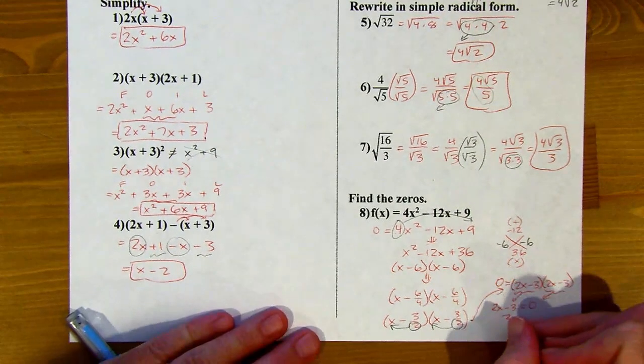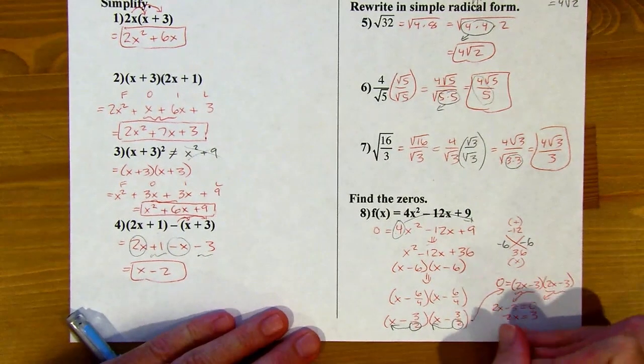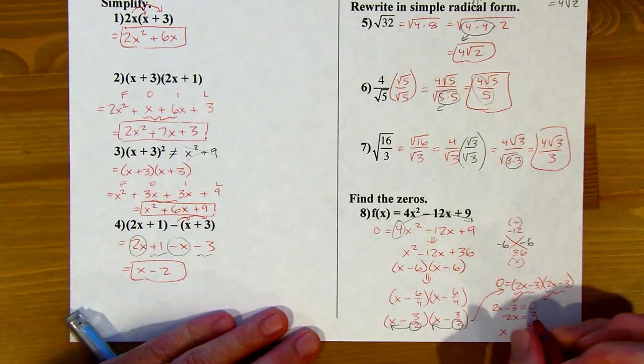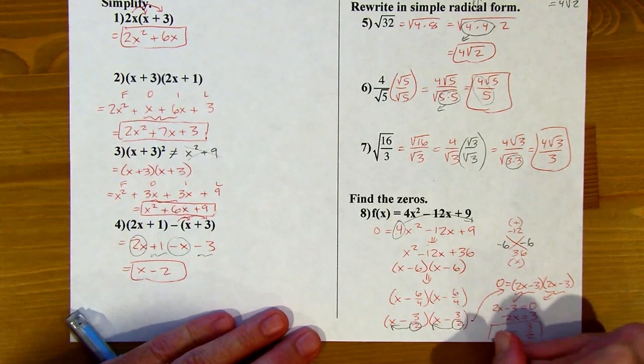So I'll add 3 to both sides and then divide by 2, and I've got 3/2, or 1.5 if you want to write it that way.